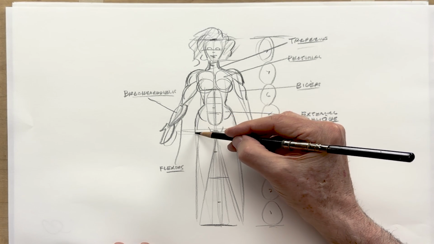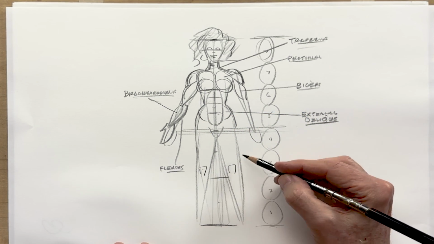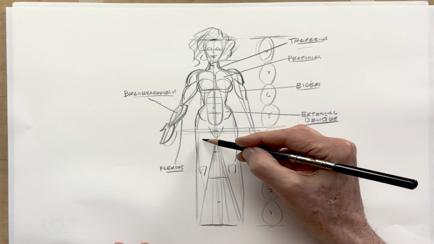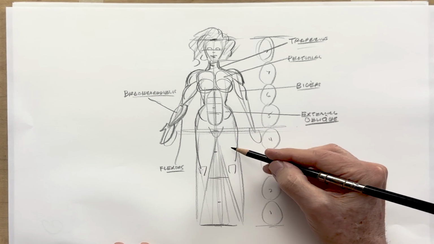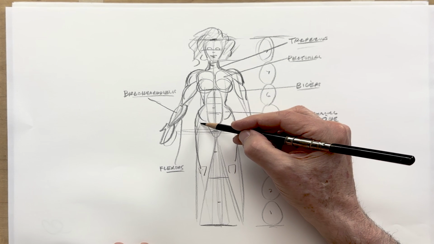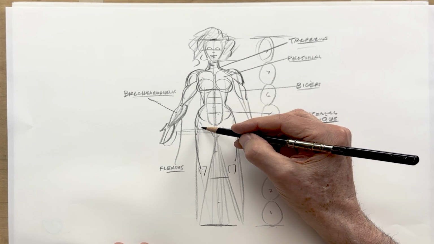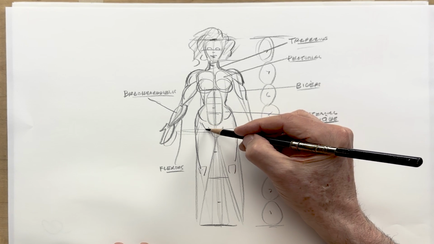We have the hip area. We come down to the knee, thigh. Just below the hip area, we have the sartorius muscle.